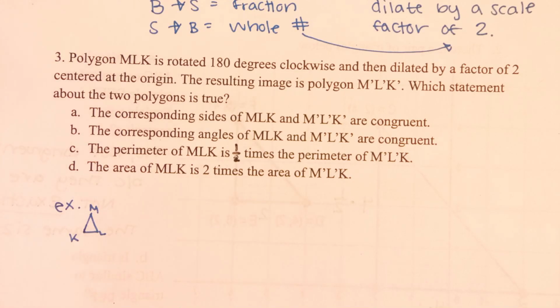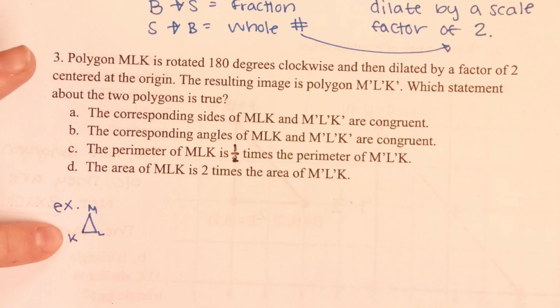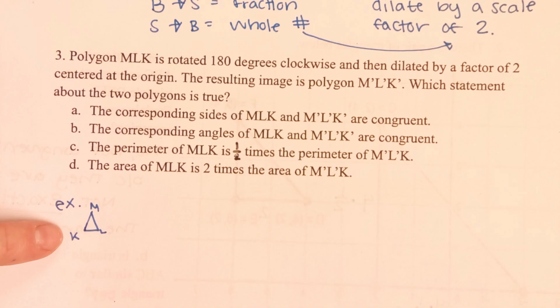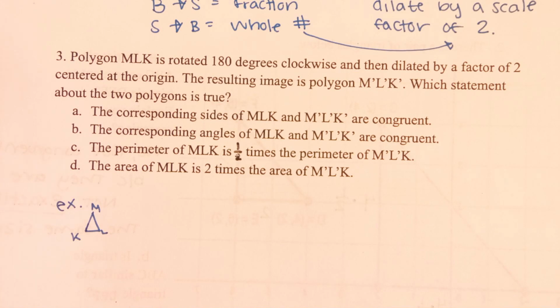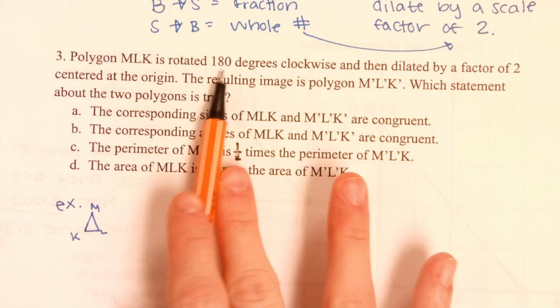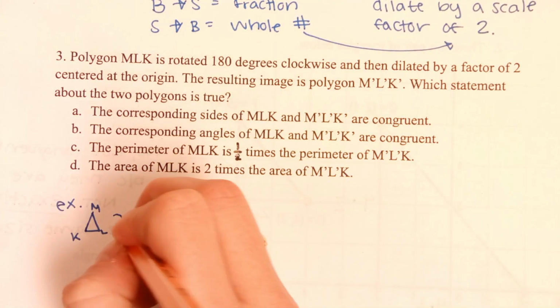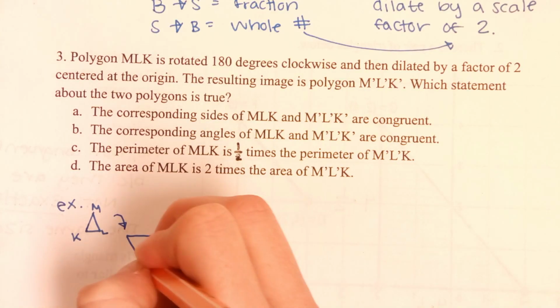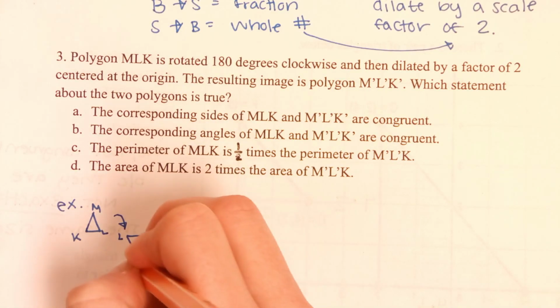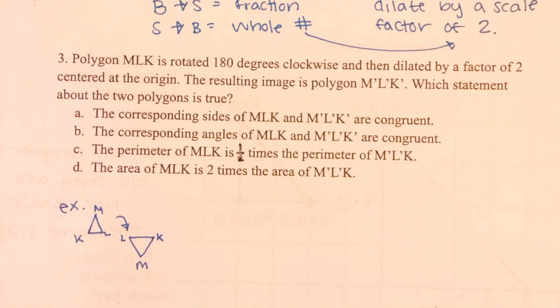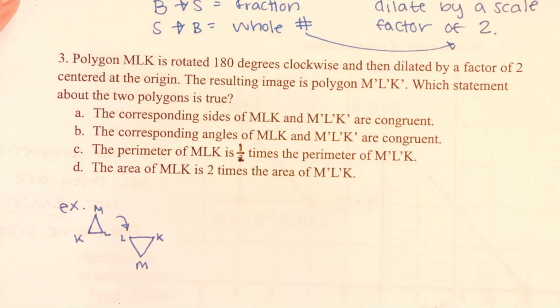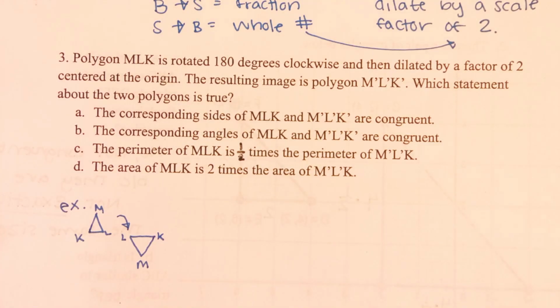So this is my original shape, my pre-image. Now we need to make the prime image. The first thing it says that happens is it rotates 180 degrees clockwise. So I'm going to rotate it 180 degrees clockwise. So M, and then K, and then M. So we flipped it over. That is a 180 degrees clockwise rotation, because remember, 180 degrees has to be a straight line. So that's 1. We went clockwise, right? Rotated clockwise. That's the first step that they told us to do.